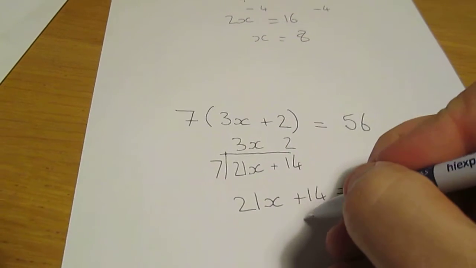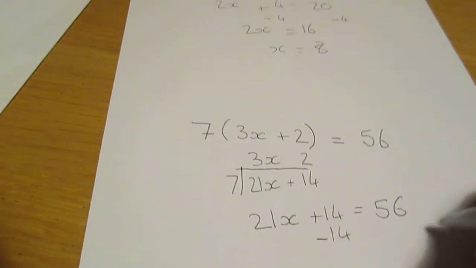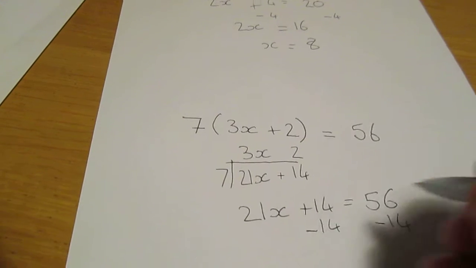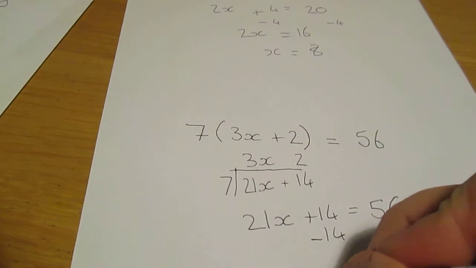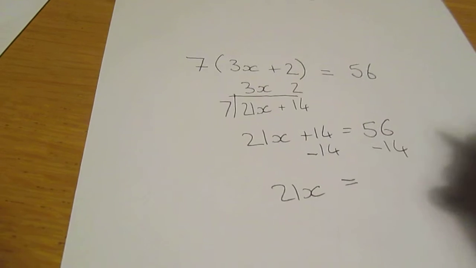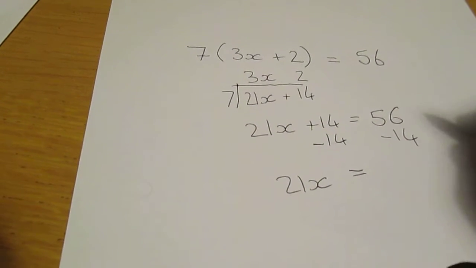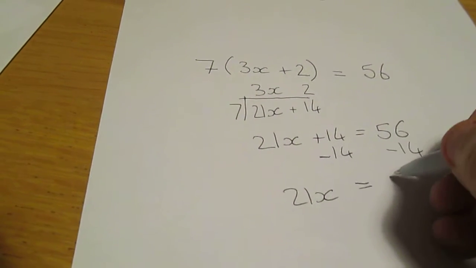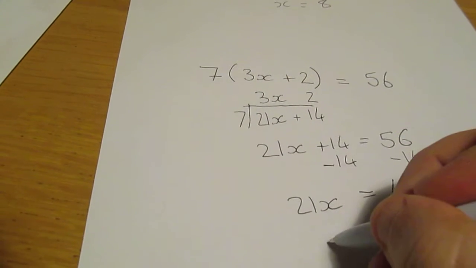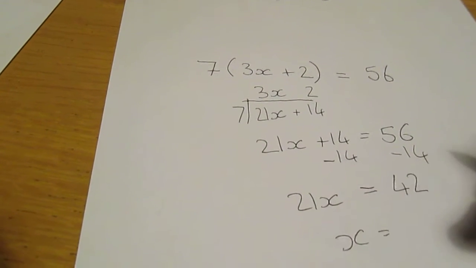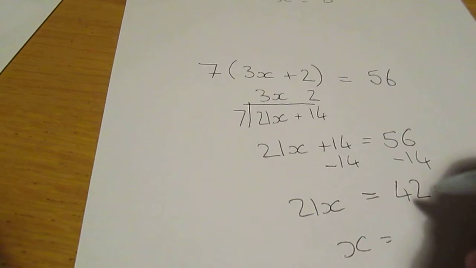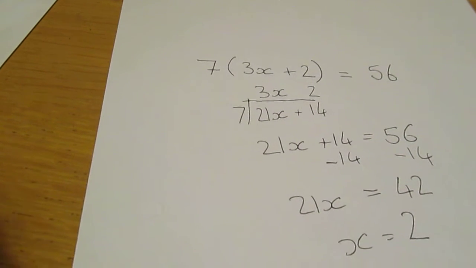So we're going to take 14 off first. So we're left with 21x on this side equals 56 take away 14 is 42. And then we're going to divide by 21. And how many times does 21 go into 42? Well, the answer to that is 2, dead on.